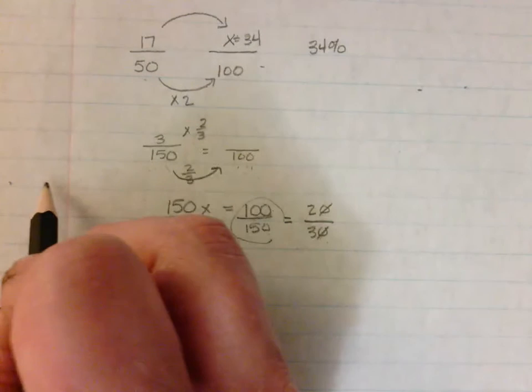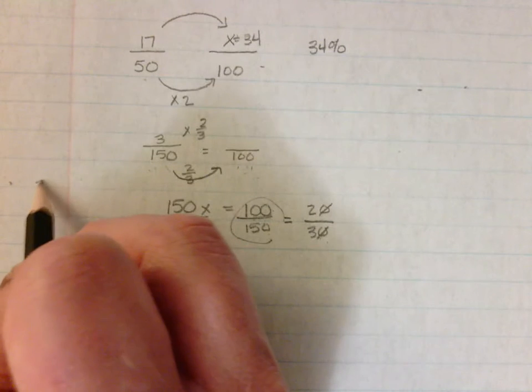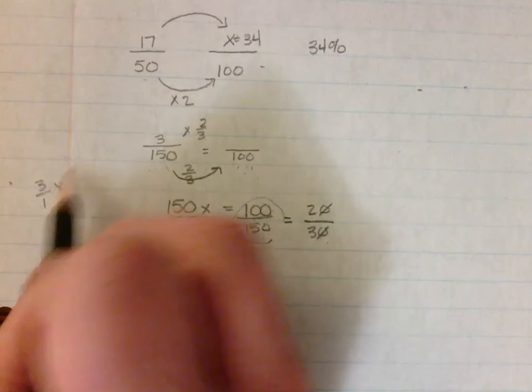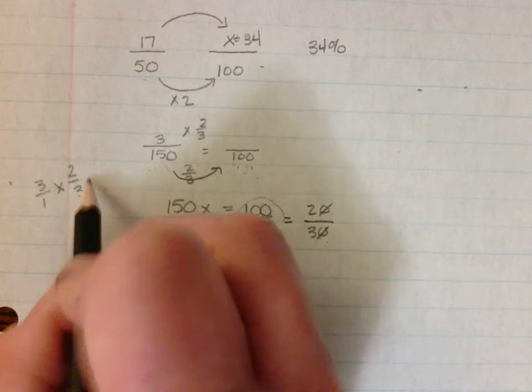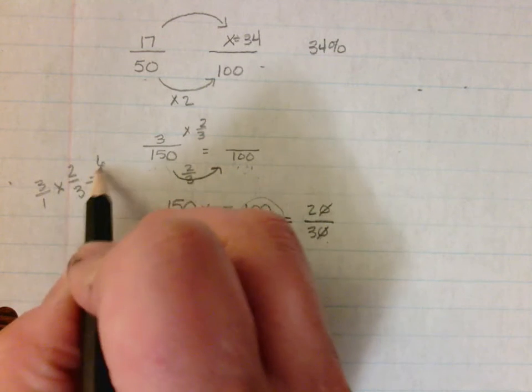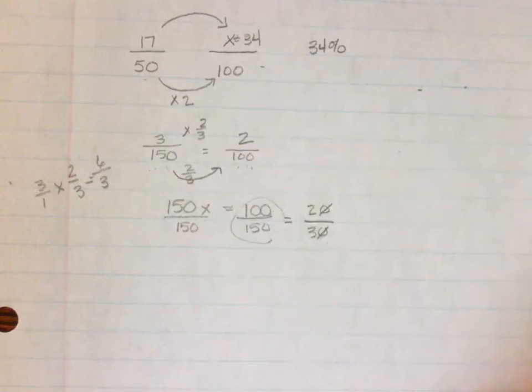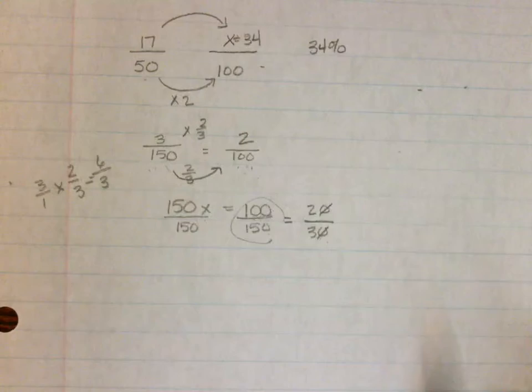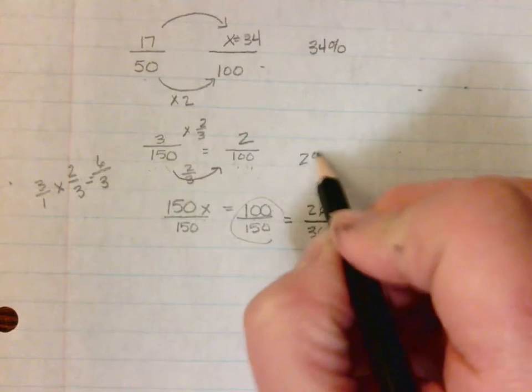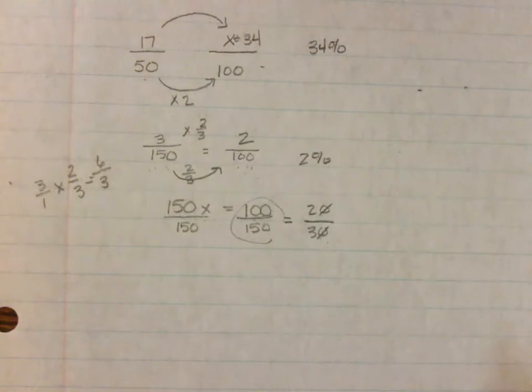So I'm going to go off in the margin on my paper, and I'm going to say, okay, 3 over 1 times 2 over 3 is 6 over 3, which simplifies to 2. 6 divided by 3 is 2. So I can now say that 2% of my students have red hair. So that's how we use the percent proportion if we want to find percent.